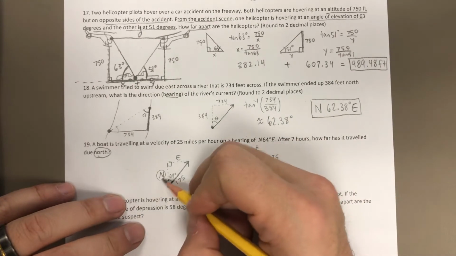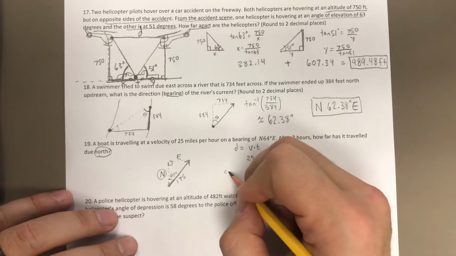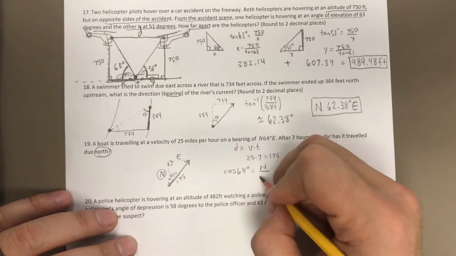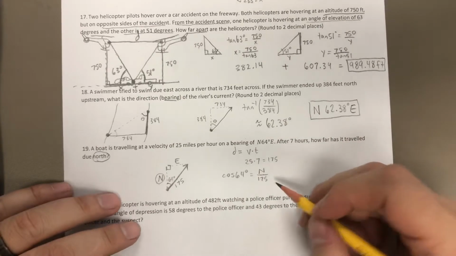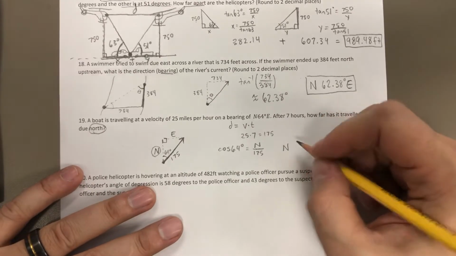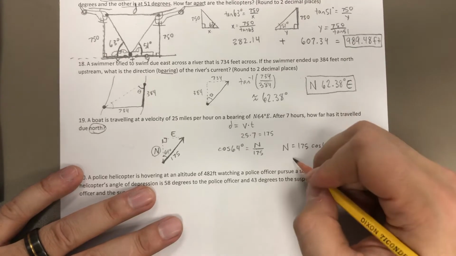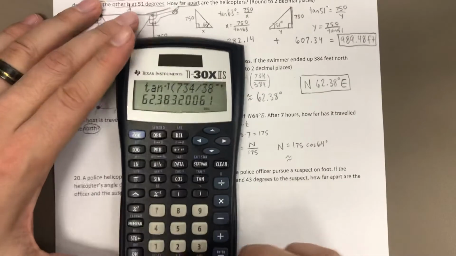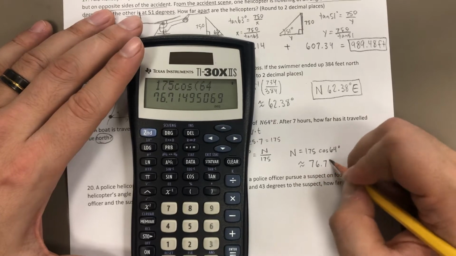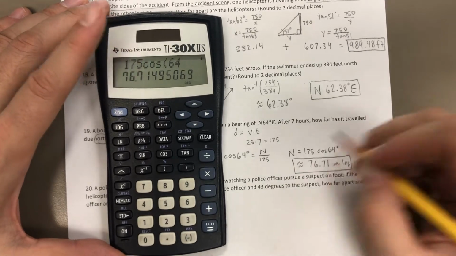So if I need to find just north, that's the adjacent side to this angle, and 175 is the hypotenuse, so adjacent and hypotenuse is cosine. So we do the cosine of 64 degrees is equal to the adjacent side, n, which is what we're solving for, over the hypotenuse, 175. So solving for this, I just multiply both sides by 175, and that means that the total distance traveled north is equal to 175 times the cosine of 64 degrees. And if I type 175 cosine of 64 into my calculator, I find an approximate distance of 76.71, and the units for this is miles. All right, so there's our answer for number 19.